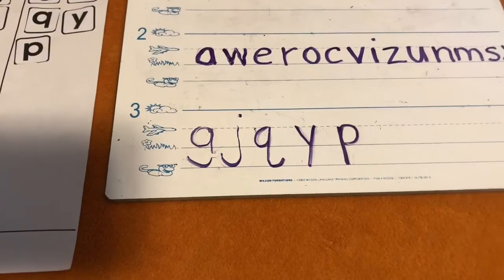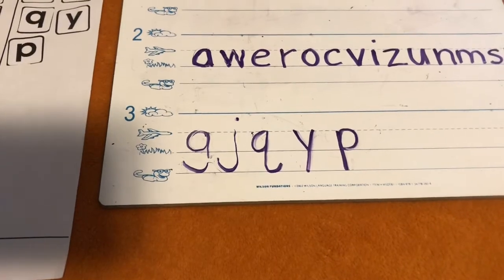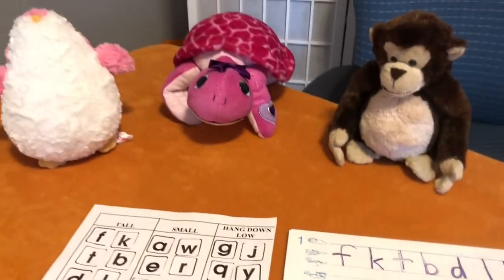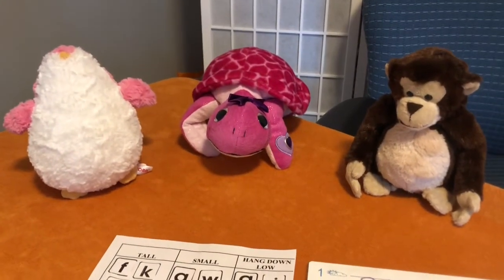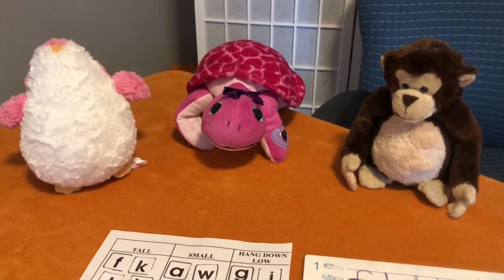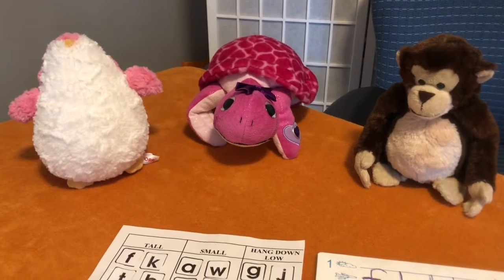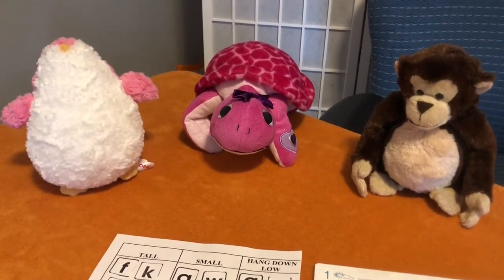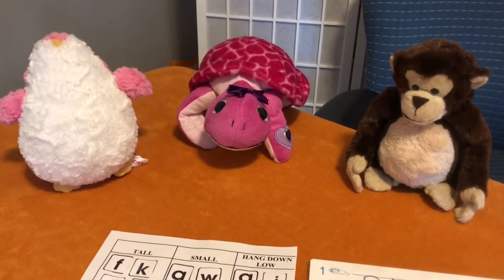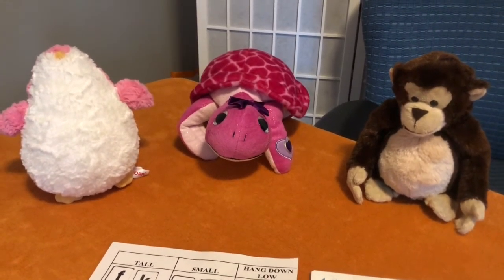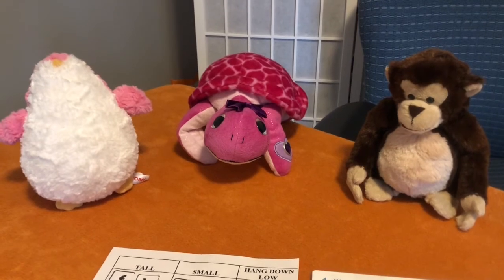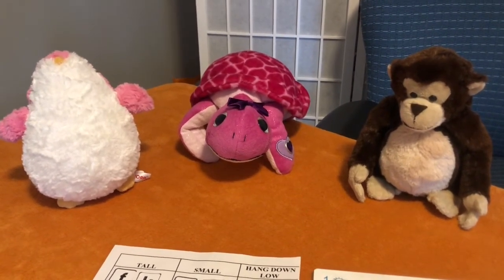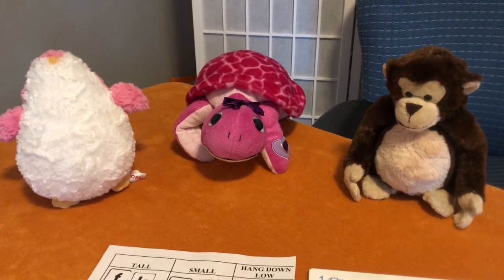I just finished writing my hang low letters. I started at the plane and I finished at the worm. How do you guys think I did? Pretty good. Maybe the kindergartners could do it too. I think so. All right, kindergartners, your friends have spoken. They are challenging you to finish up with the hang low letters. Go ahead and write your hang low letters on your whiteboard.